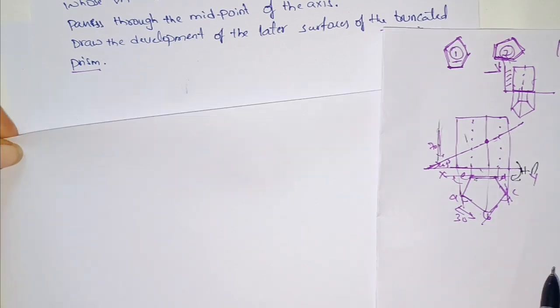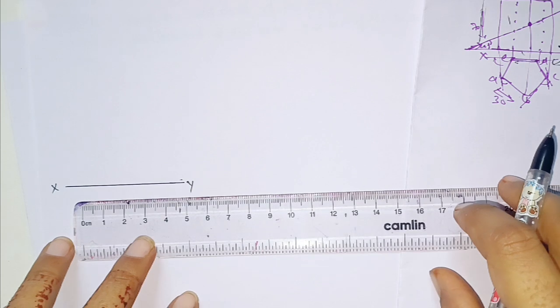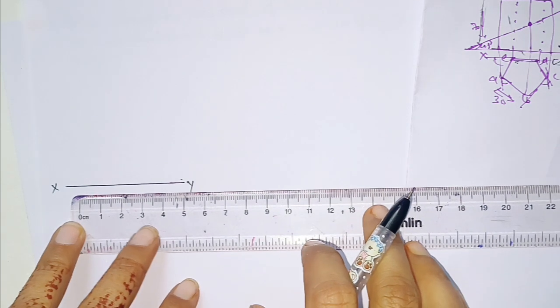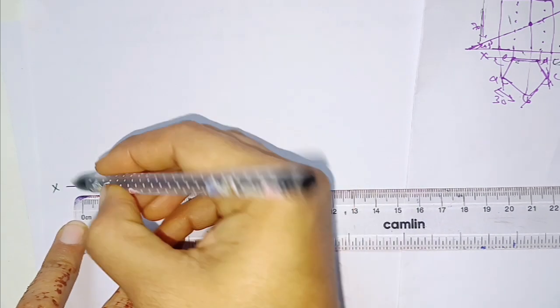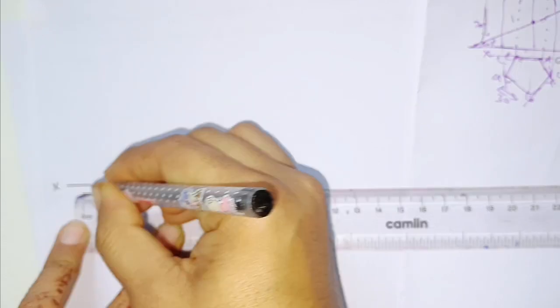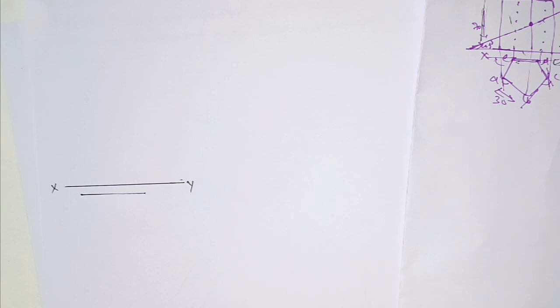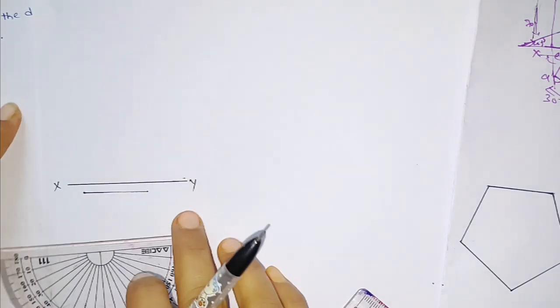So first draw the XY line, then draw the 30 mm side. Then you have to draw the outer angle.